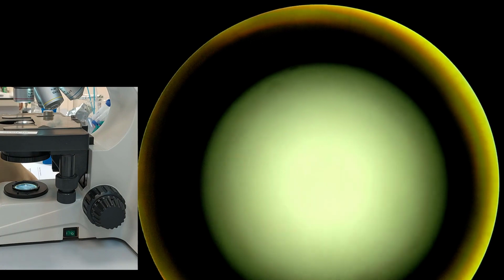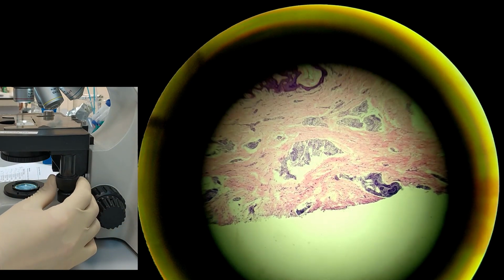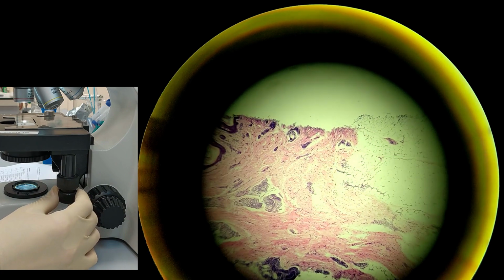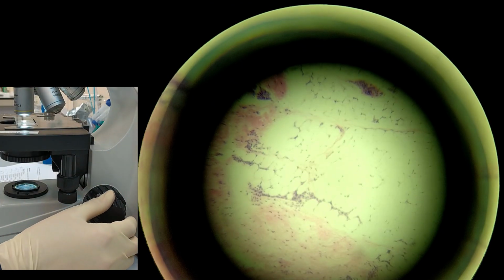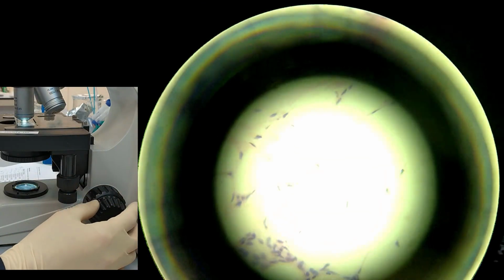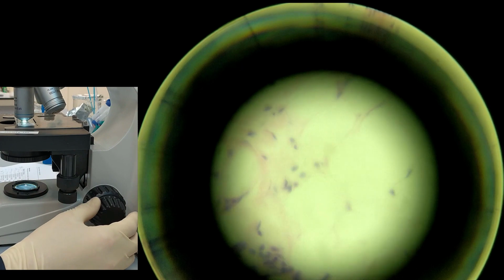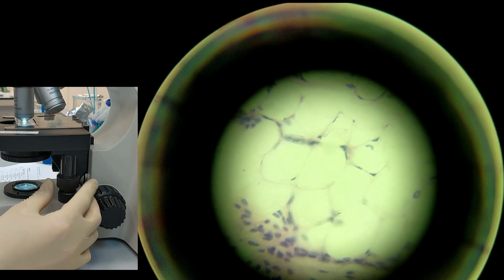Next we have adipose tissue, and adipose means fat. So this is the fatty tissue, and this is the composition of the fatty tissue. So now we switch to 10x, and you have these huge cells that contain huge bubbles, and these bubbles are filled with the fats. Find the best view for yourself and start drawing.